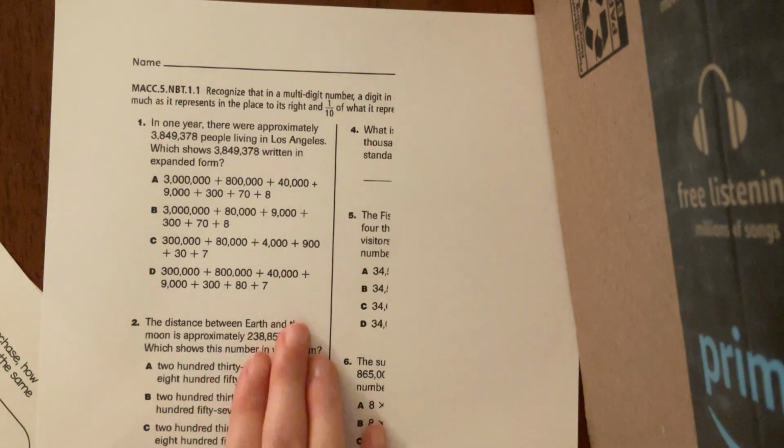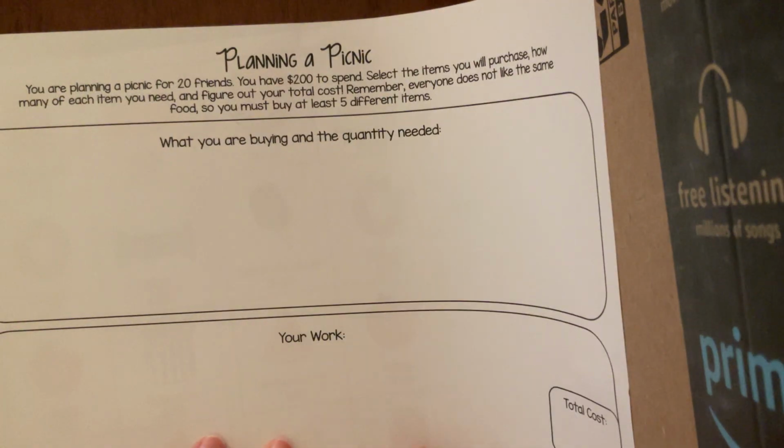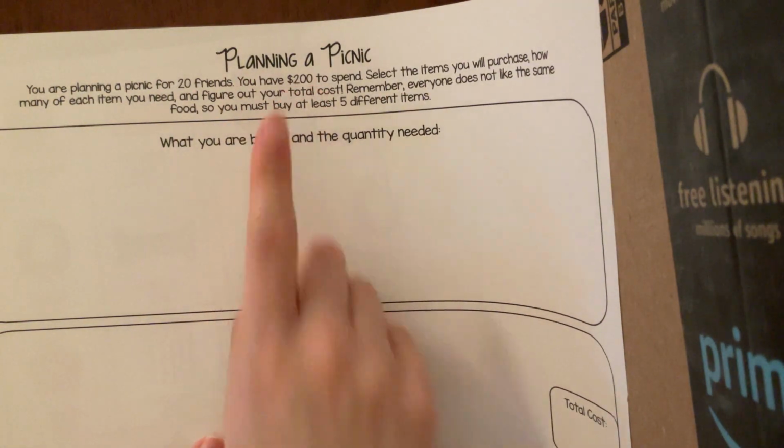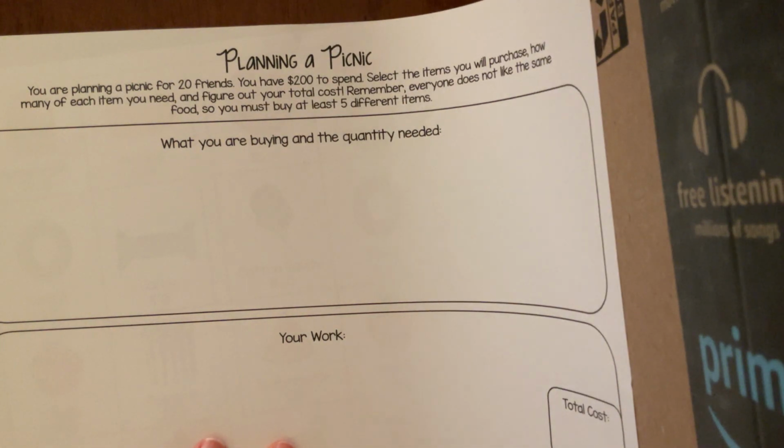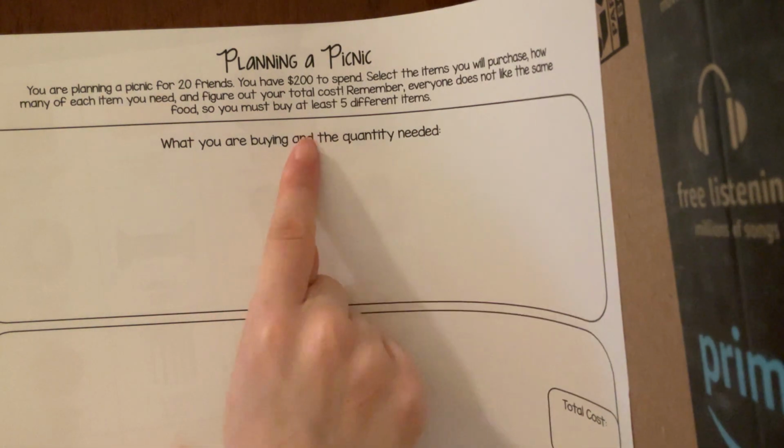So your textbook page, this page, and then this is the fun part. You have this worksheet. I wish you could see the whole thing. It's called planning a picnic. You're going to be planning a picnic for 20 people. You can pick the 20 people that you want to be there. This is a pretend picnic. You have $200 to spend on food for them. So you're going to select the items that you're going to purchase, how many of each item you need, and figure out how much you are going to spend.